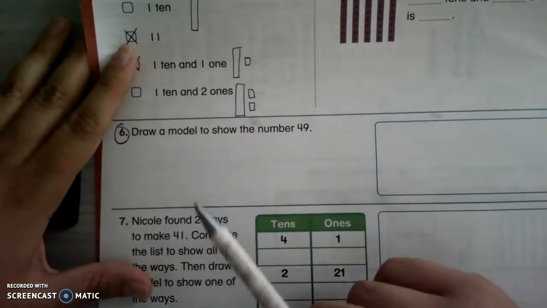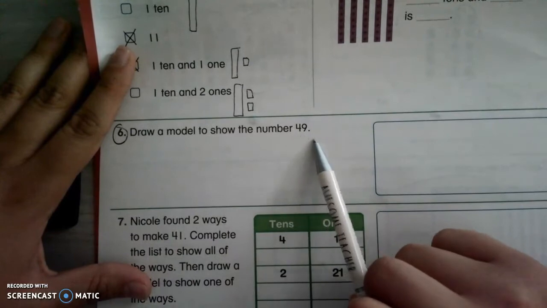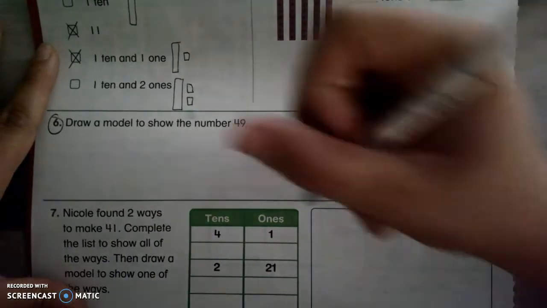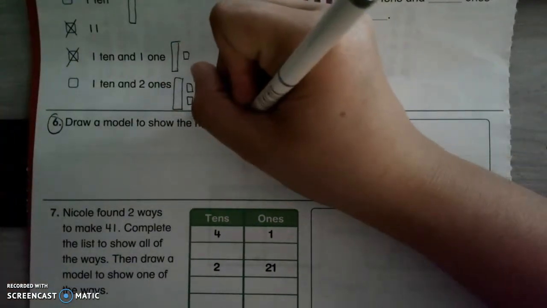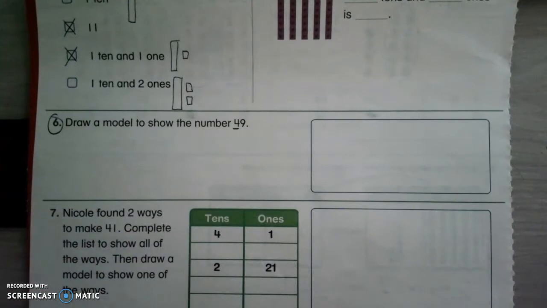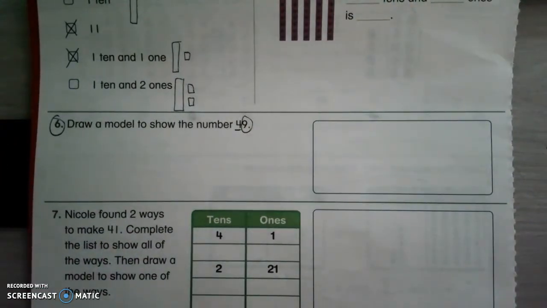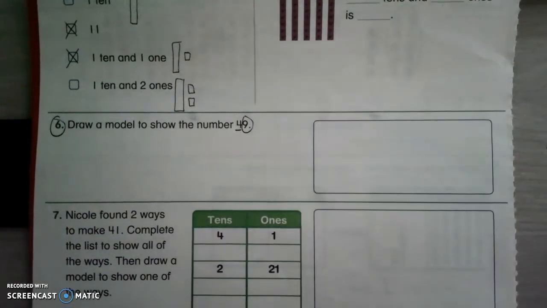Okay, let's look at number 6. Draw a model to show 49. Okay, you guys are going to do this one by yourselves. You're going to show me 49. Remember, the 4 is in the 10 spot. The 9 is in the 1 spot. So you can pause the video right here and try this.